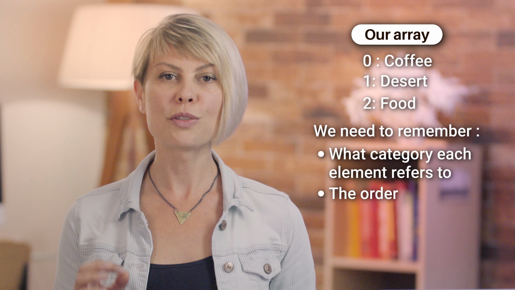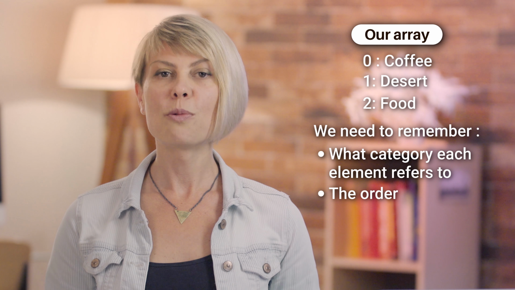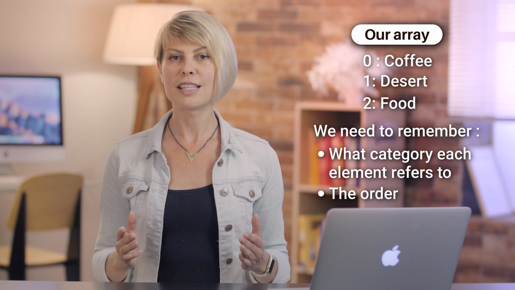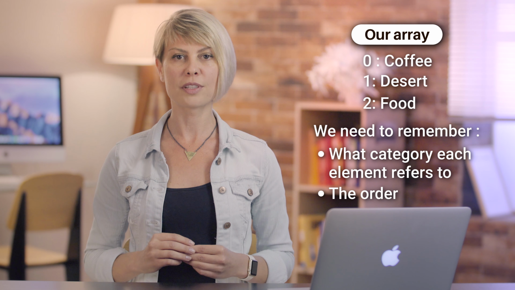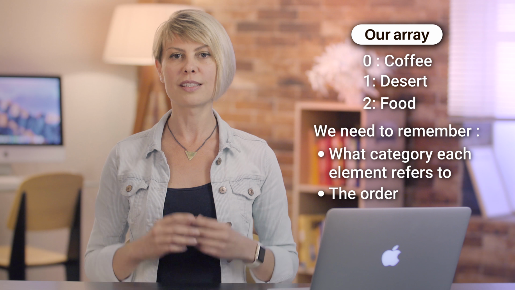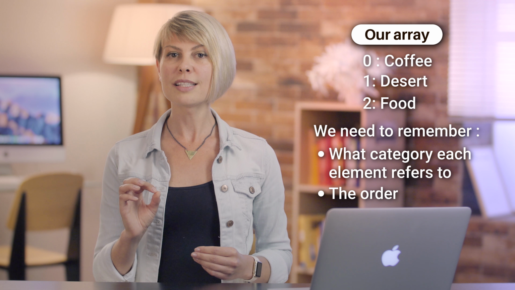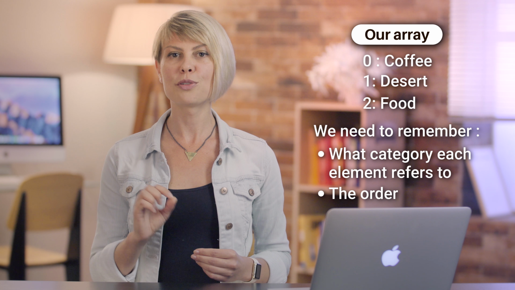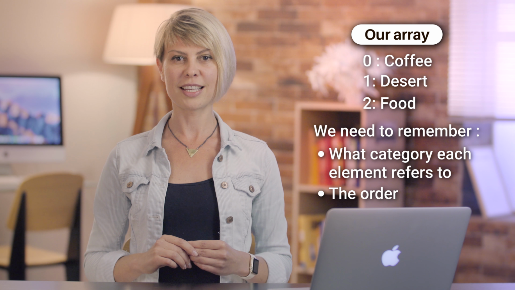And say, to increase the numbers for dessert, we need to remember to use index 1, which is very easy to mistype or simply forget, and say use 2 instead, which will increase the numbers for food, producing false results for Jenny. Luckily, dictionaries come to a rescue.